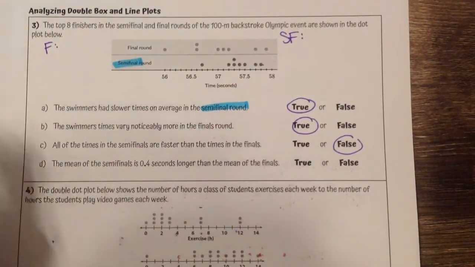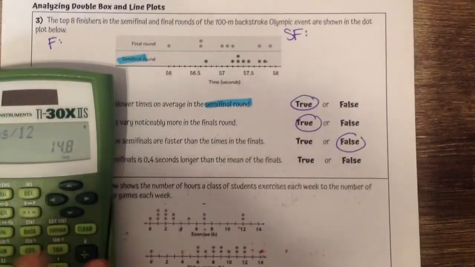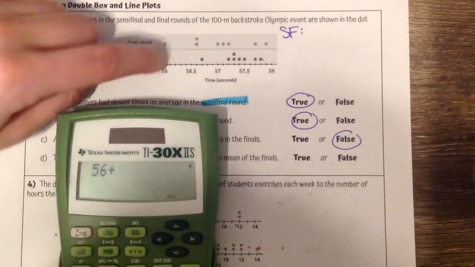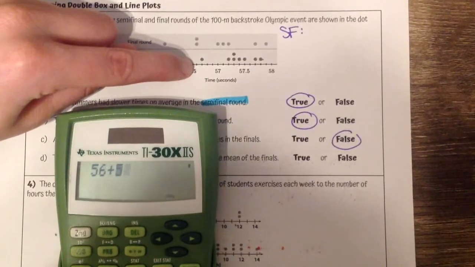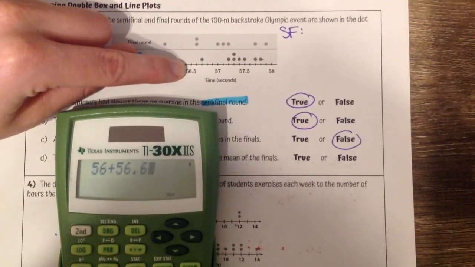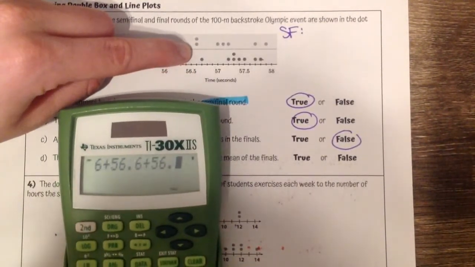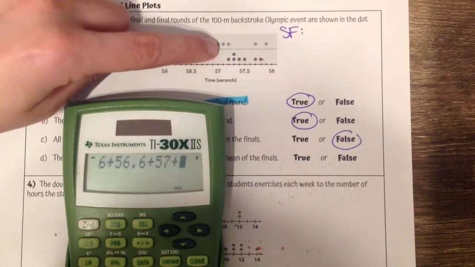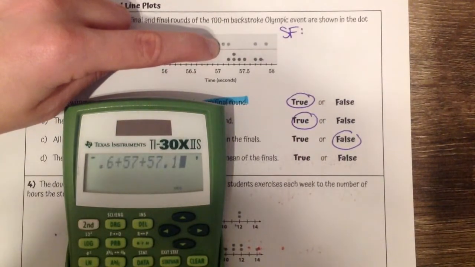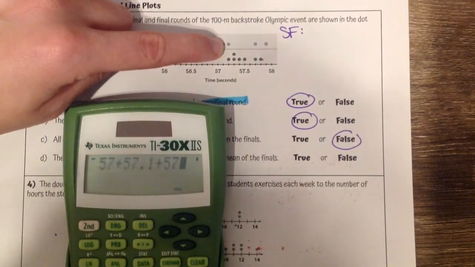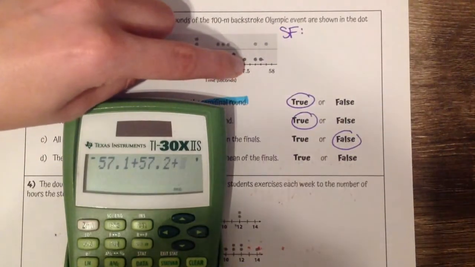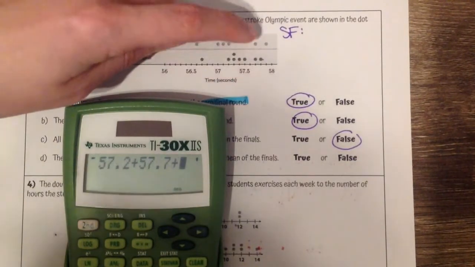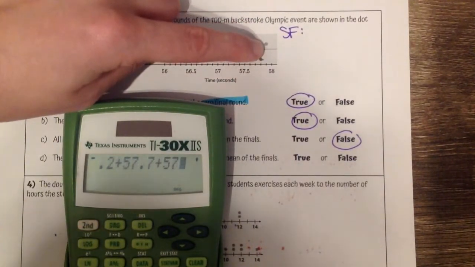So when I'm calculating the finals here, this is 56 plus 56.6 plus 56.6 plus 57 plus 57.1 plus 57.2 plus 57.7 plus 57.9.